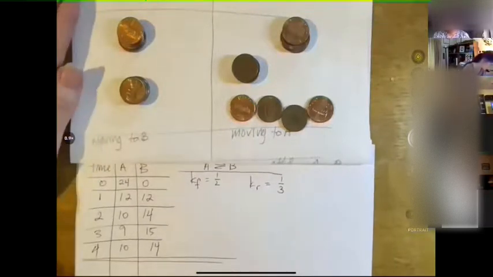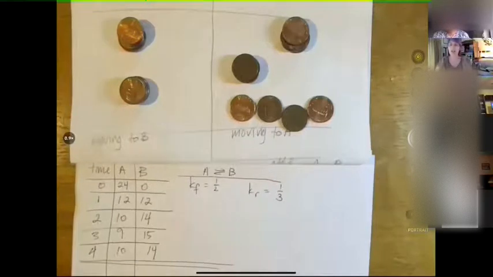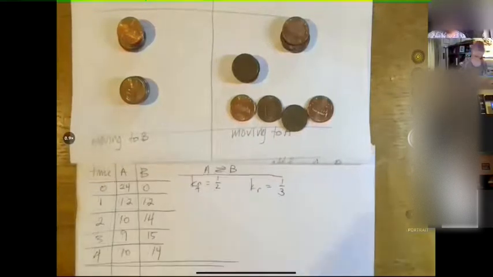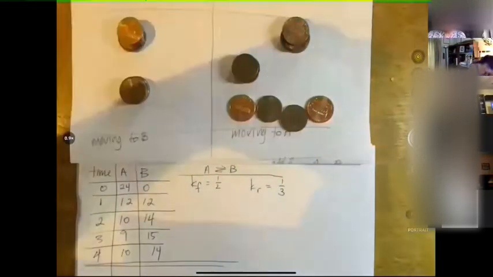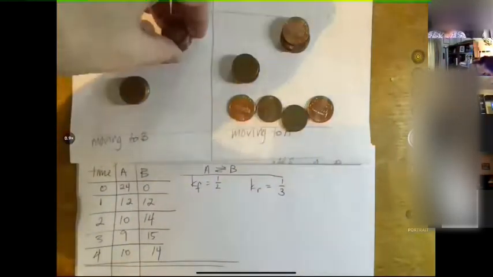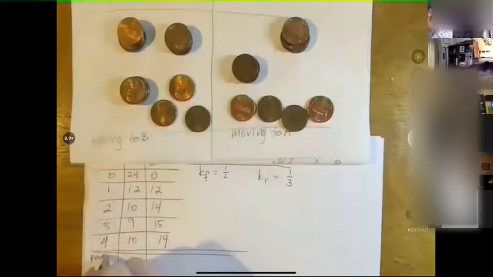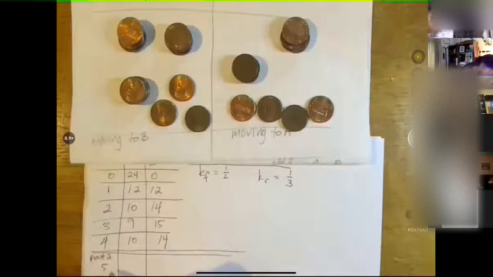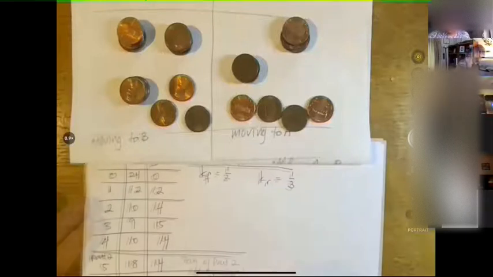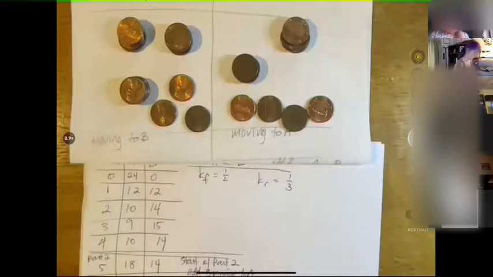The next thing I want to do is add those extra pennies. I'm going to add 8 pennies, and I'm going to add them to side A. So there's 5, 6, 7, 8. Part 2, I'll call that time step 5. We have 18 and 14. Okay, so let's proceed.